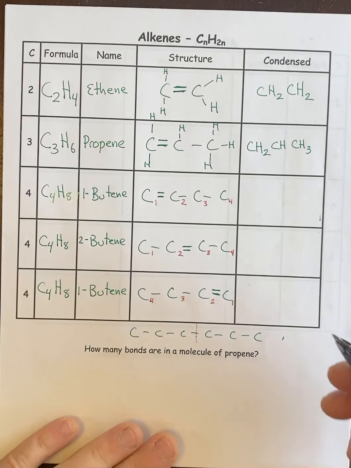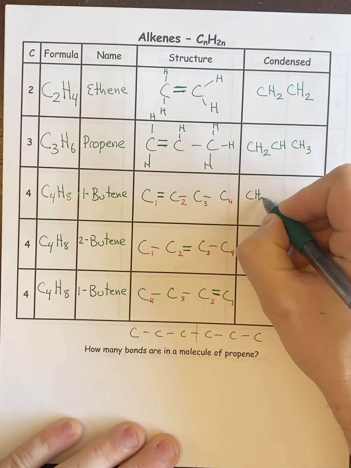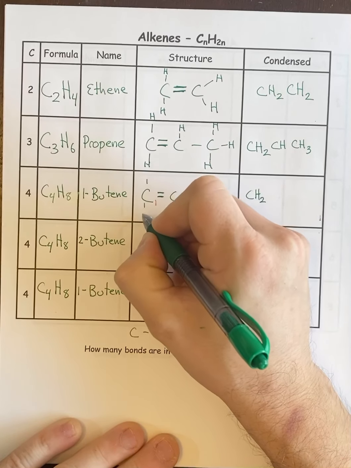The condensed formula is going to be, well, let's put the H's on.